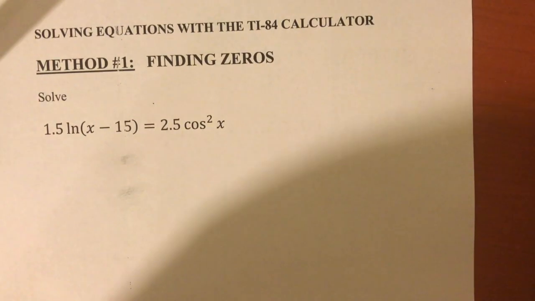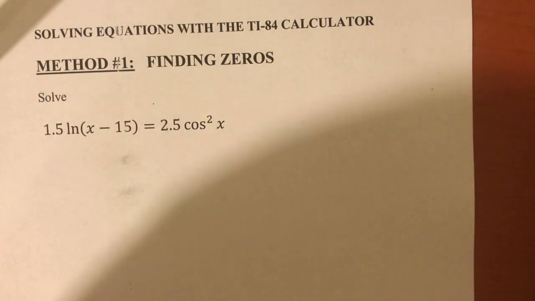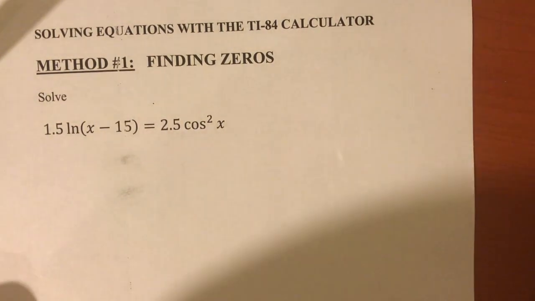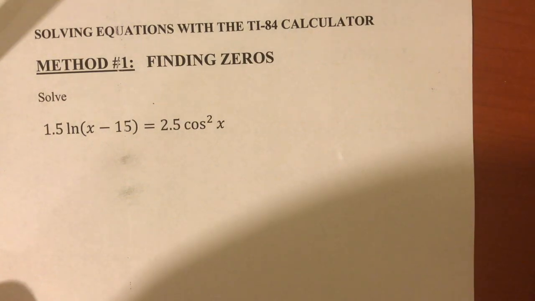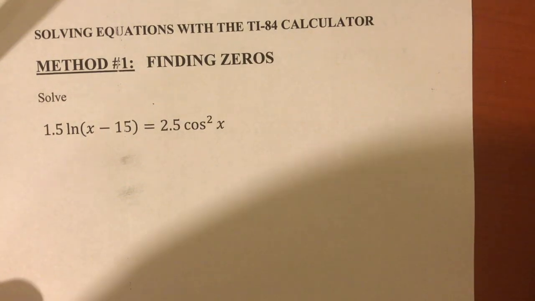Hey kids, welcome back to Mr. Murray's Mathland. Just talking today about how to use the graphing calculator to help solve equations, and we're going to do this two different ways.